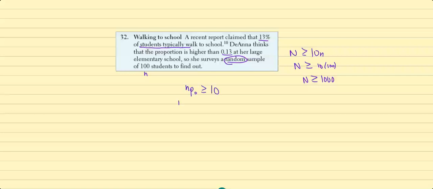So we've got a sample of 100 students, and the p0 is 0.13. That's equal to 13, so that works. And then 100 times 1 minus 0.13, that's 100 times 0.87, which is 87. And that works. So all three conditions have been met for this problem.